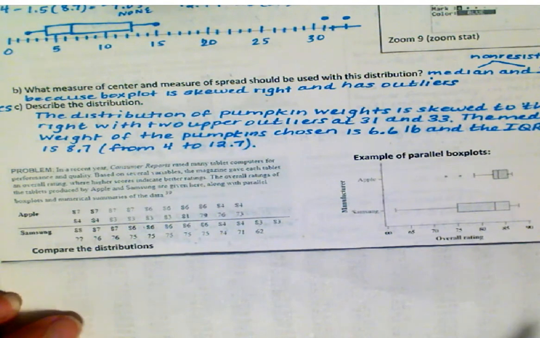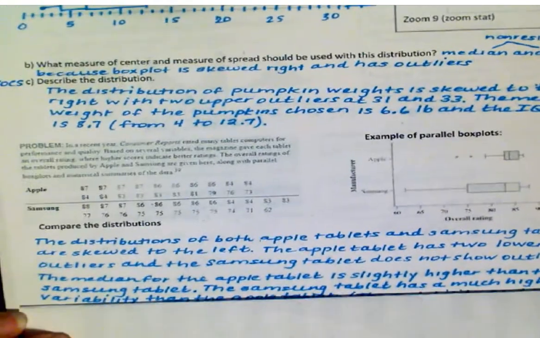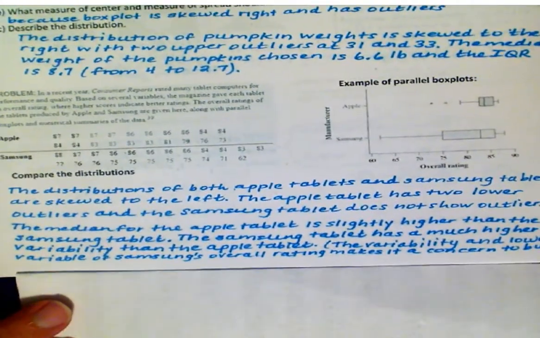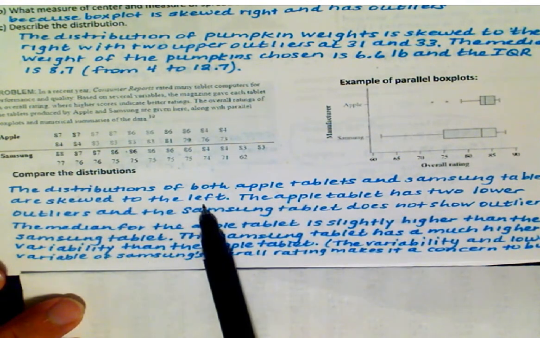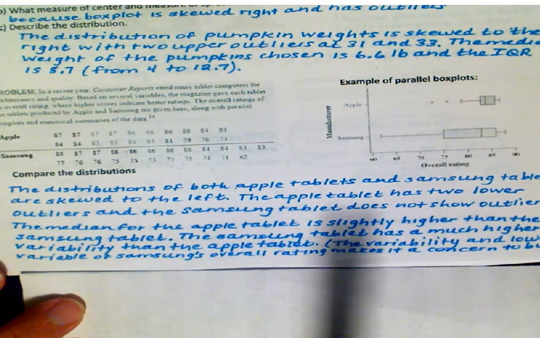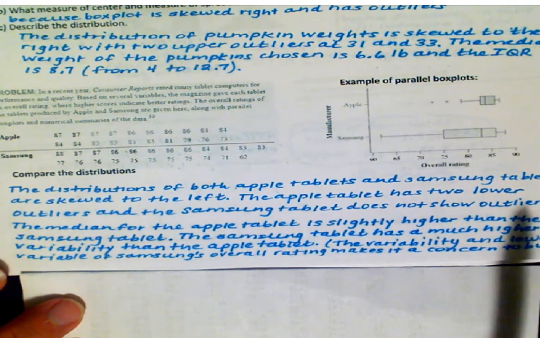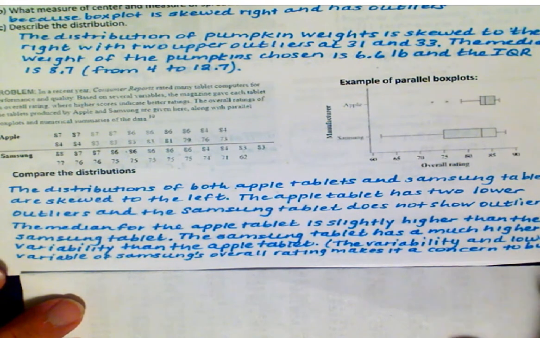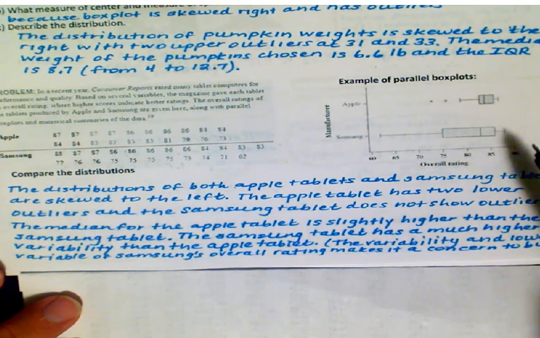So it says compare the distributions. When you compare the distributions, you want to compare them as you're doing your SOCS. The distributions of both Apple tablets and Samsung tablets are skewed to the left. So they are both skewed to the left. The Apple tablet has two lower outliers and the Samsung tablet does not have any. Notice we're doing SOCS as we're comparing them. The median for the Apple tablet is slightly higher than the Samsung tablet. Notice you don't have to tell a number, you can look at it and tell this is higher than this.